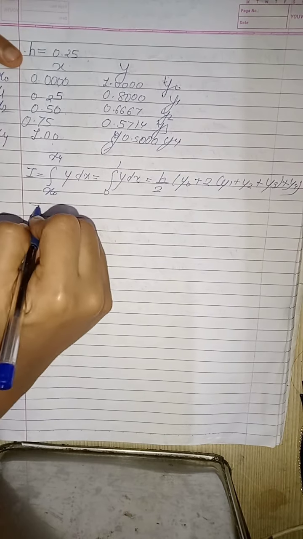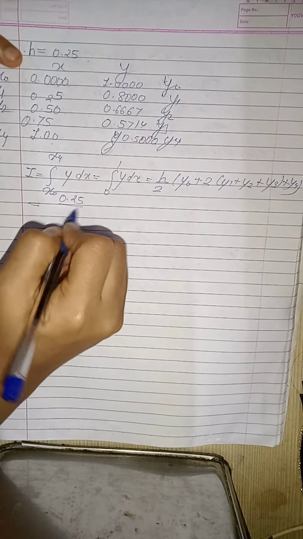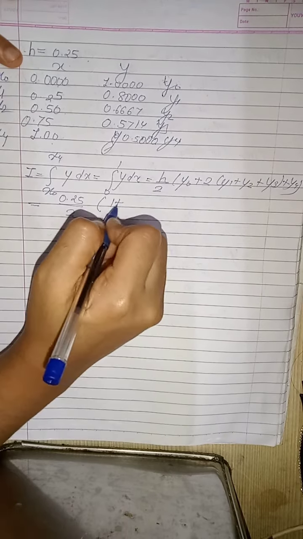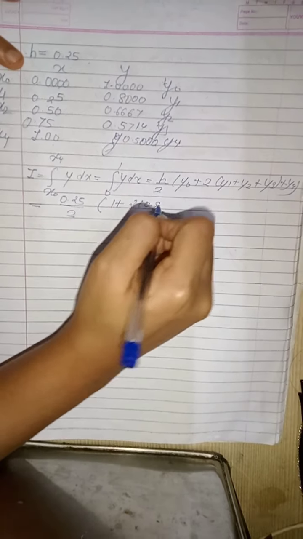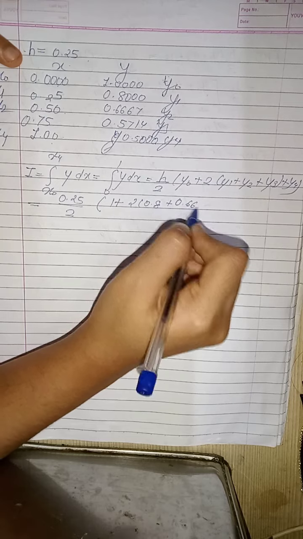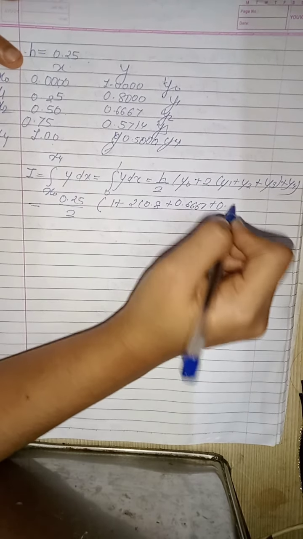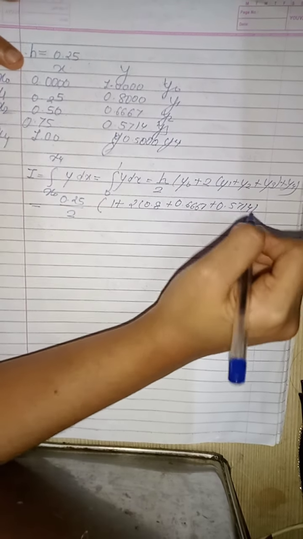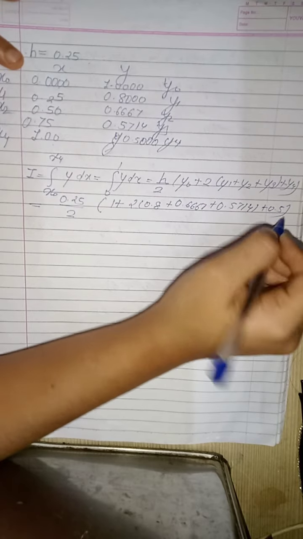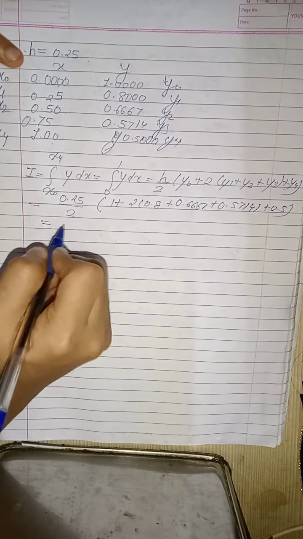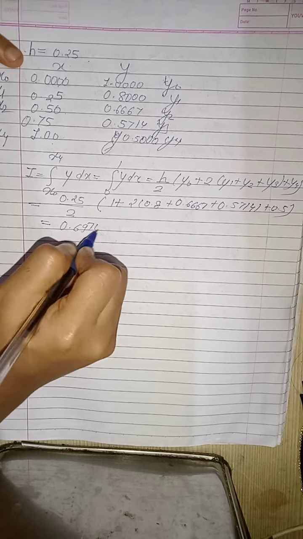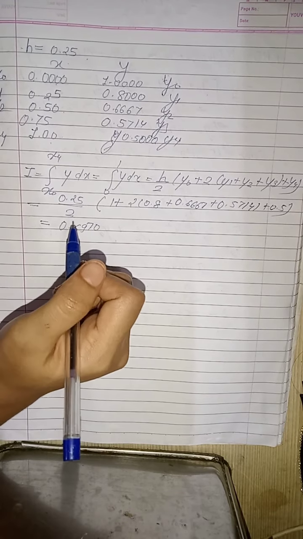So this is 0.25 upon 2 into 1 plus 2 into 0.8 plus 0.6667 plus 0.5714, plus 0.5, which is equal to 0.6970. So this is the integration value.